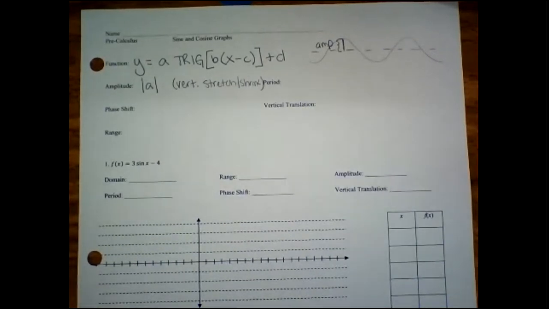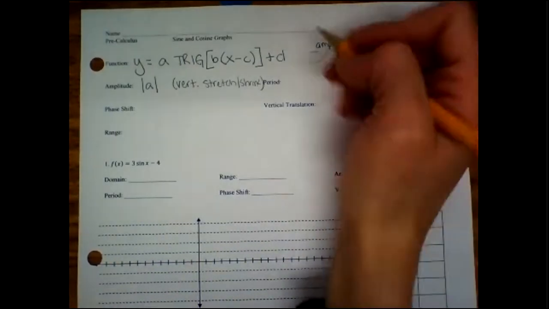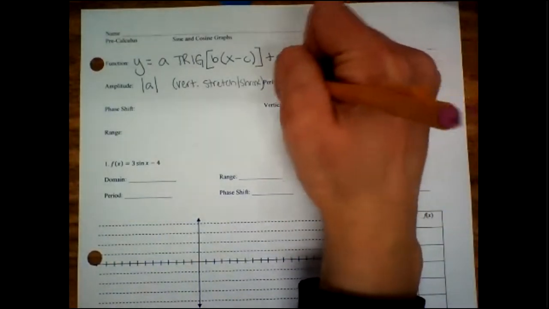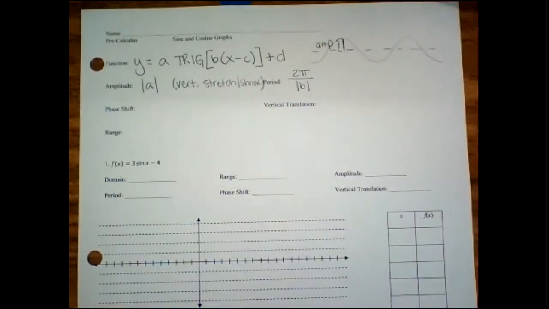So you can have a really tall wave, or you can have a squished wave. Anyway, that's the vertical stretch or shrink. The period is 2 pi over b. And again, we absolute value that because the period is the distance it takes to finish one full cycle, and a distance can't be negative.